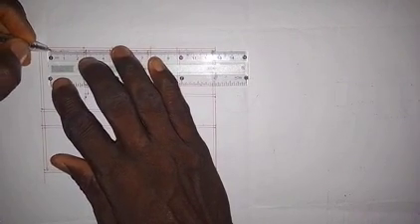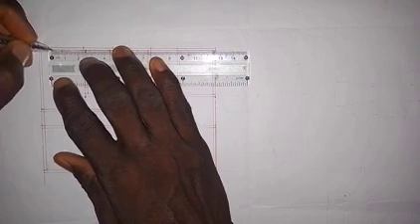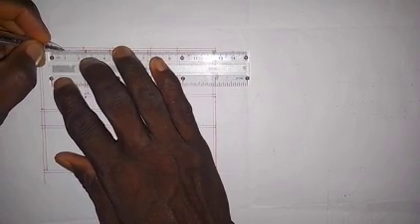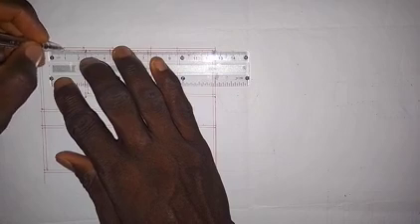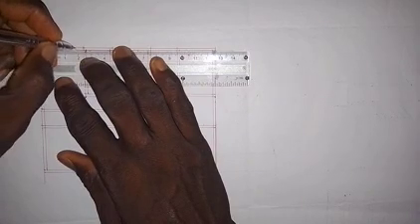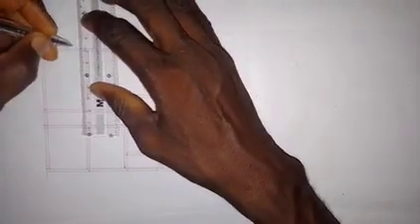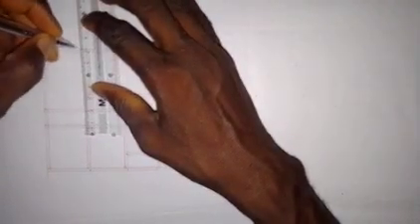So first of all, I have 9 millimeters. I will place it here. This is 9 millimeters. Then we take another 9 millimeters, making 18 millimeters here. So then I'm going to draw like this. Okay, so we are not skipping anything.